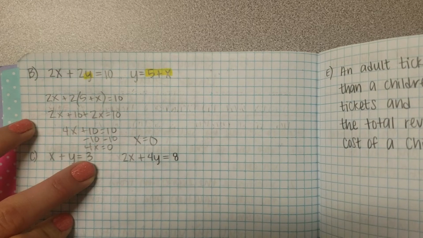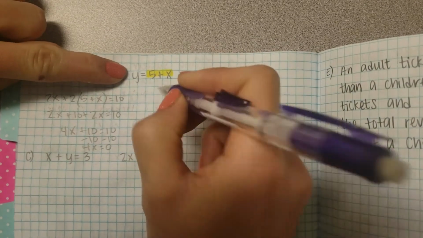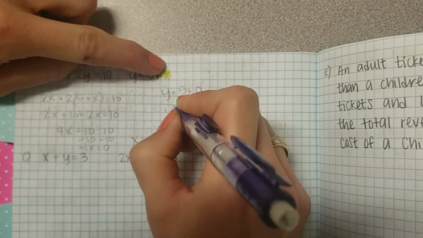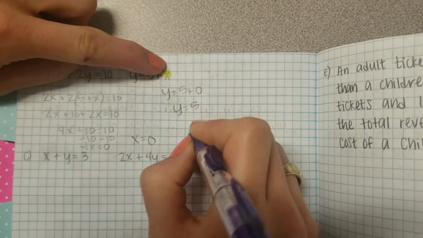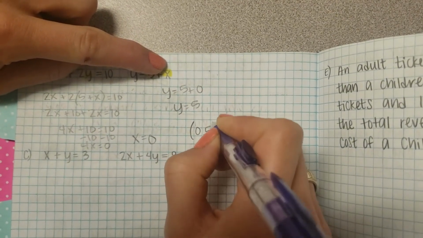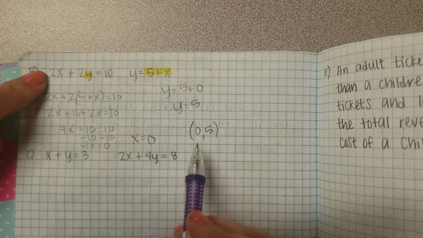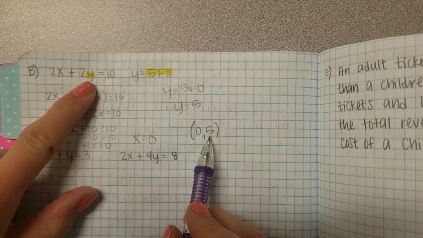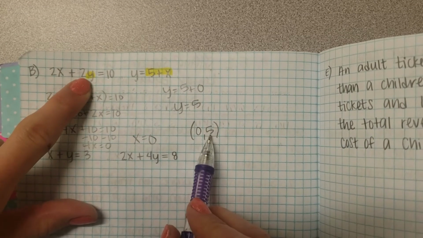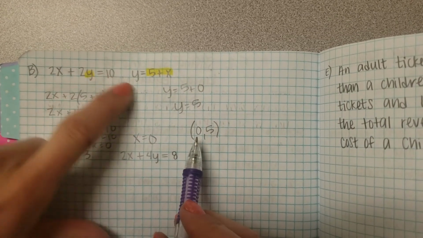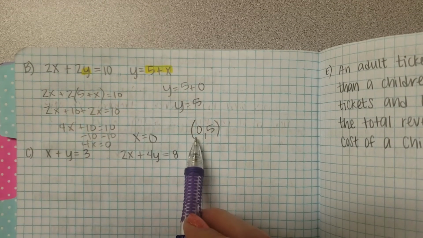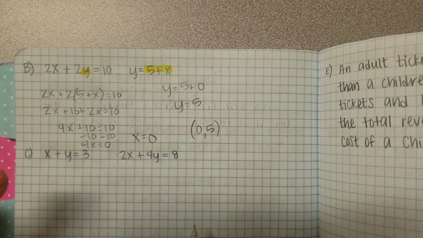X equals 0. And then just plugging into this real fast, y equals 5 plus 0, y equals 5. So my answer is (0, 5). And checking it, 2 times 0 is 0, 2 times 5 is 10, 0 plus 10 equals 10, 10 equals 10. 5 equals 5 plus 0, and it does. So that one works out as well.